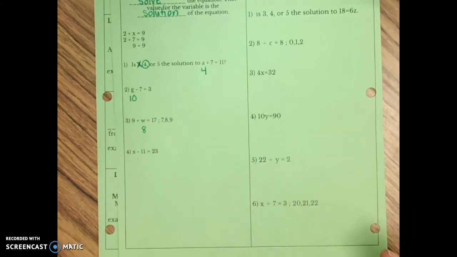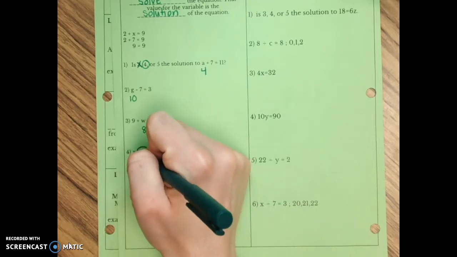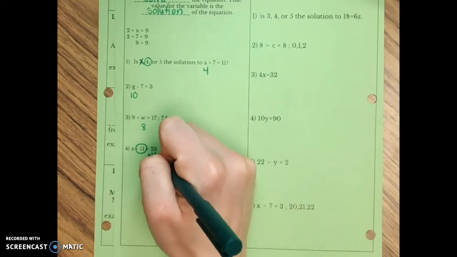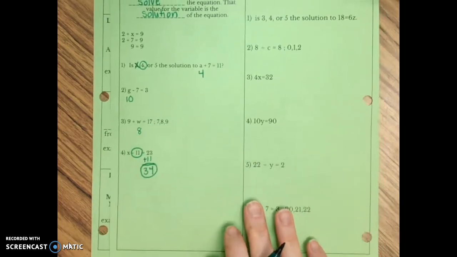This next one, we have x minus 11 equals 23. So we have to figure out what minus 11 is 23. If you are having a hard time figuring it out in your head, you can always take this and add it on over here, and you'll get an answer of 34.